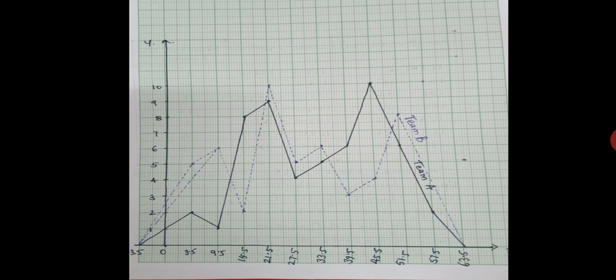Now first we draw the graph for team A. For 3.5 we have 2 runs, so mark it at 2. The next is 9.5, where the runs are 1. Like that we mark the points for all and then join all the points. Before 3.5, the previous class mark will be minus 3.5, so you start from minus 3.5 to 3.5, and then go on doing the same for the next class intervals. The same way you have to do for team B also.